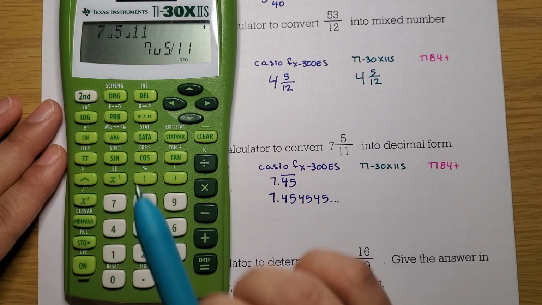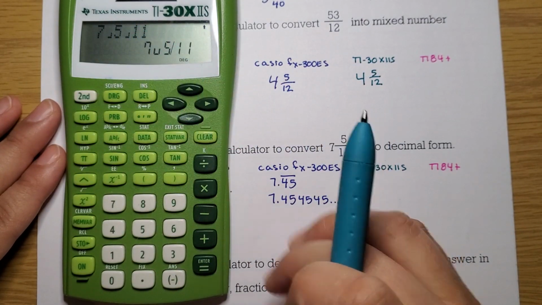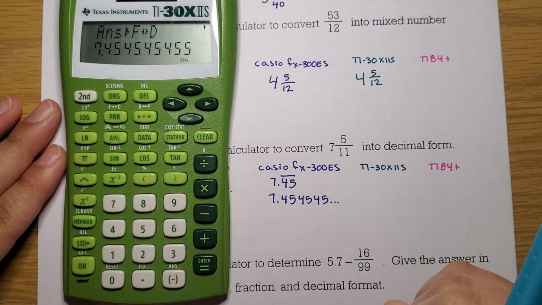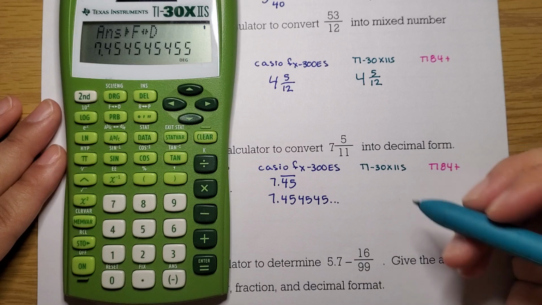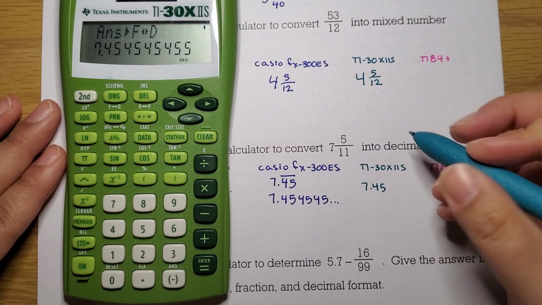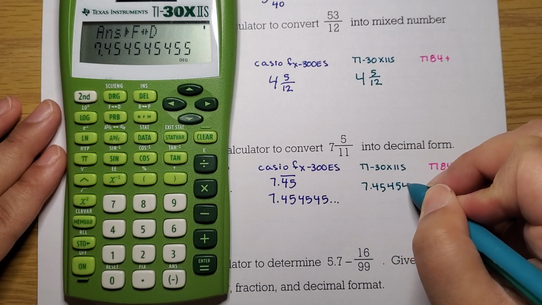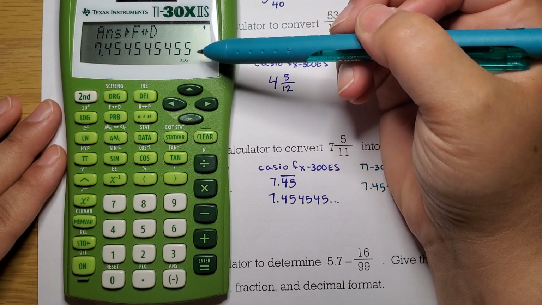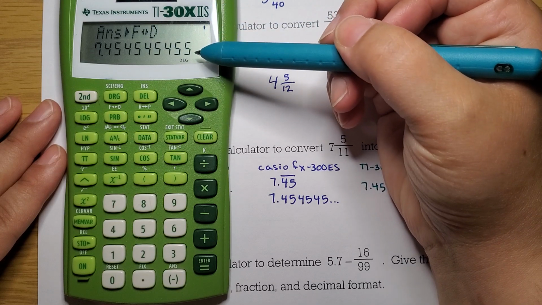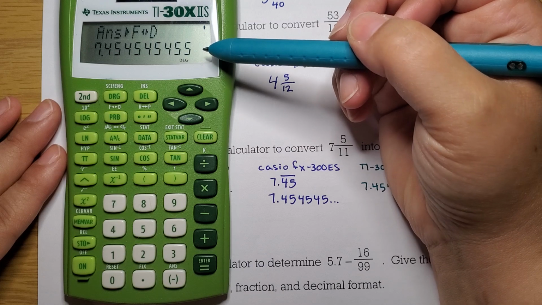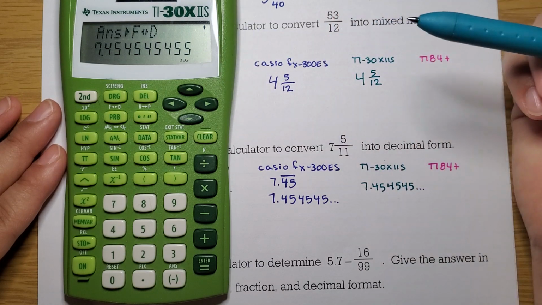And then let's press second PRB and see if that works for us. There you go, it did. So it's now converted it into the decimal, 7.45, and then it's got a bunch of 4 5s. So it's 45 repeating forever. Just a reminder, we've got this 5 at the end because our calculator is rounding. The next digit would have been a 4 followed by a 5. So that 5 would kick that 4 up to a 5 if we round.